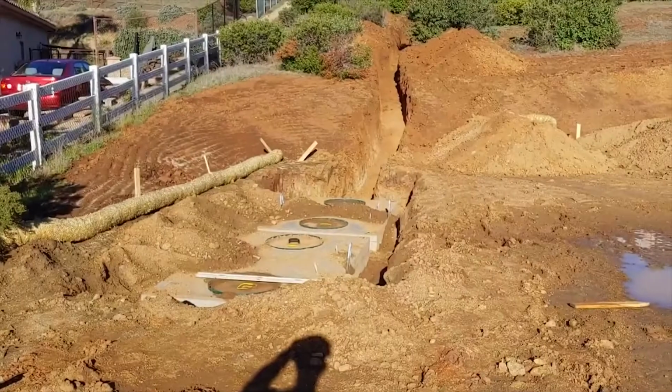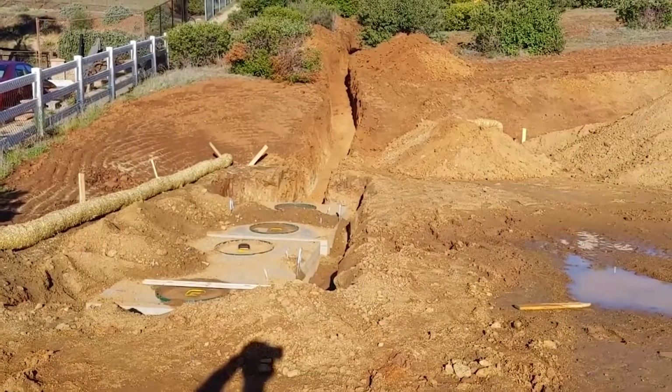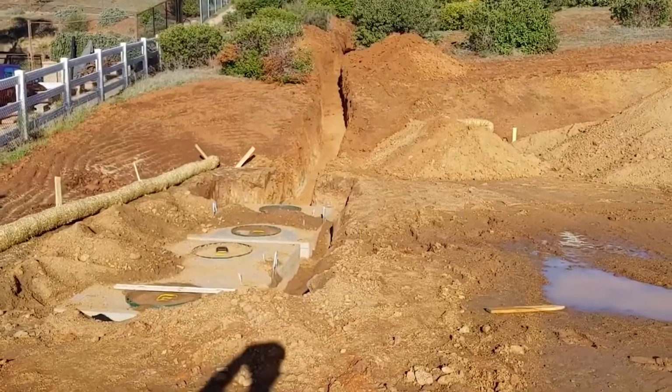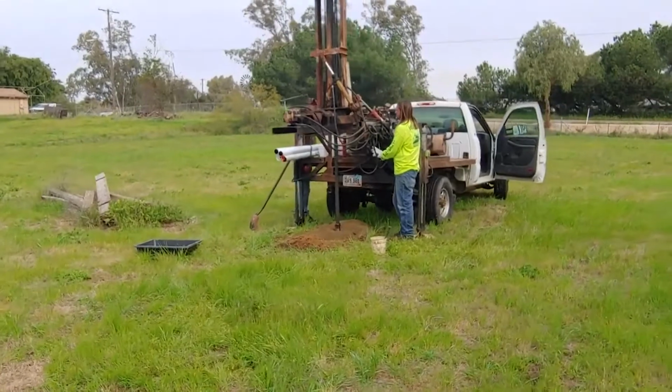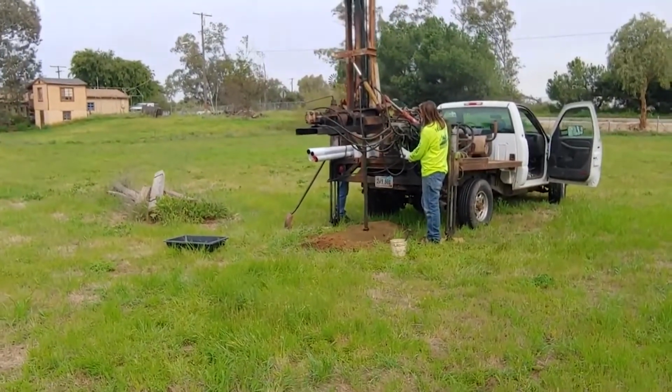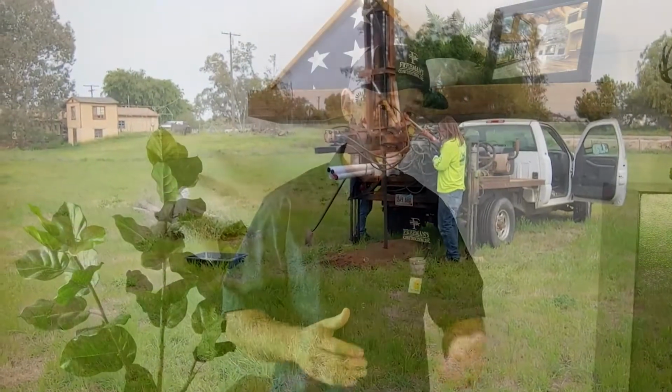Now there are different types of systems. You can put a standard system in, you can put a seepage pit system in, and there's also an alternative septic system, which you would use in the event of potentially having high groundwater. Let's say you do a perc test and you find that there's groundwater not very far below the surface, and you have to have a separation between the groundwater and the effluent coming out of your system. In that case, you would want to use an alternative system, and that can affect the cost because you're going to spend a lot more on that than on a standard septic system.